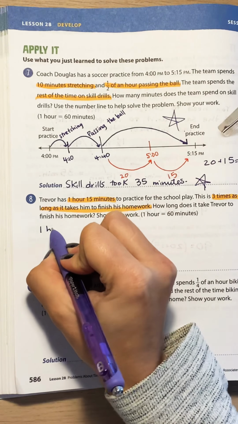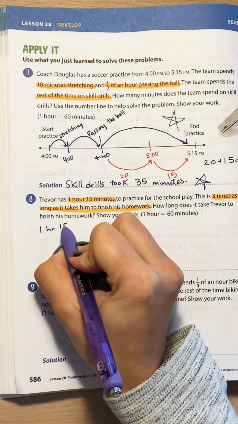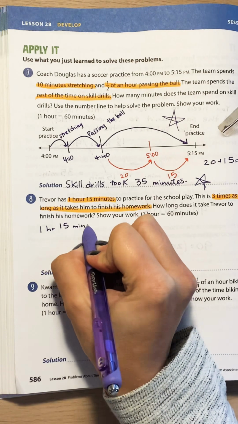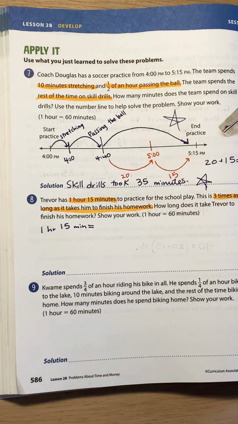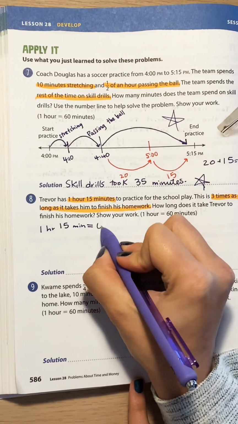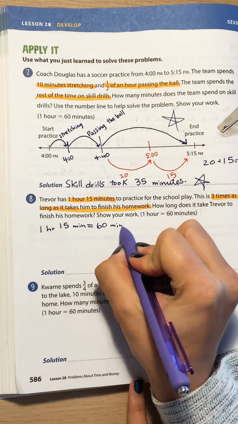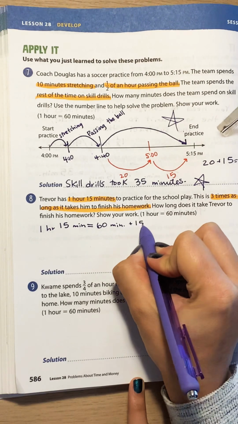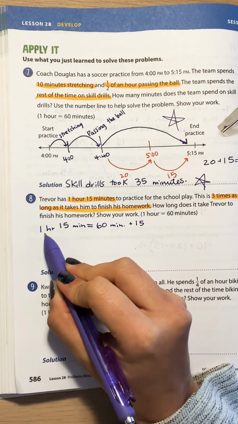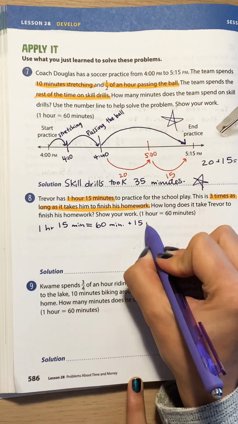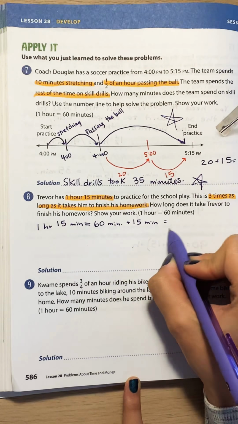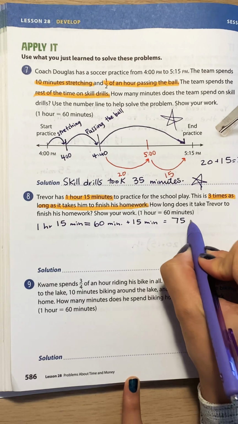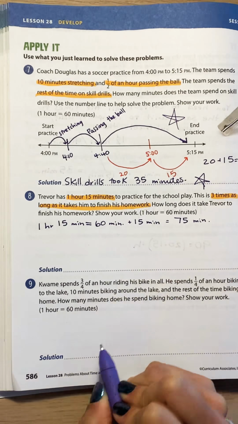But 1 hour, 15 minutes, I need to convert just into minutes. So I know 1 hour is 60 minutes plus the 15 minutes right there. So here's 60 minutes, here's 15 minutes. Okay, so total, that would be 75 minutes.